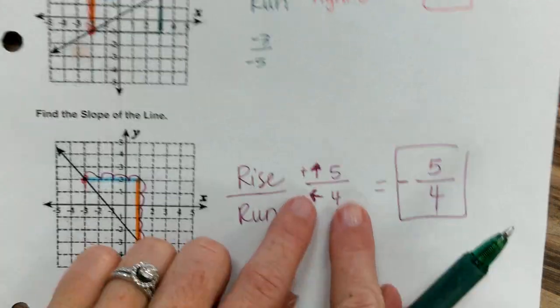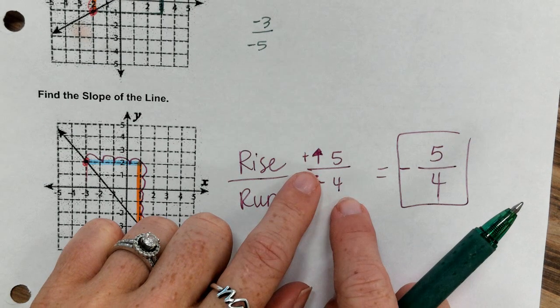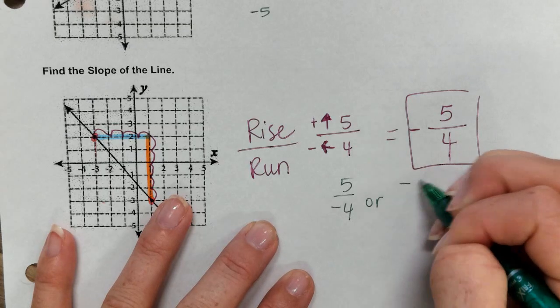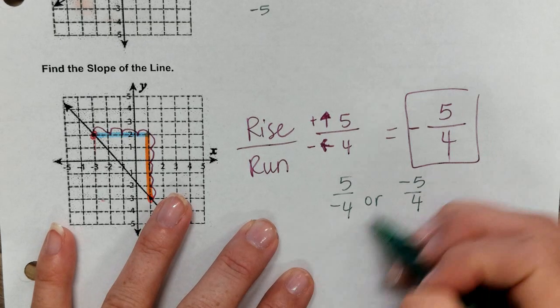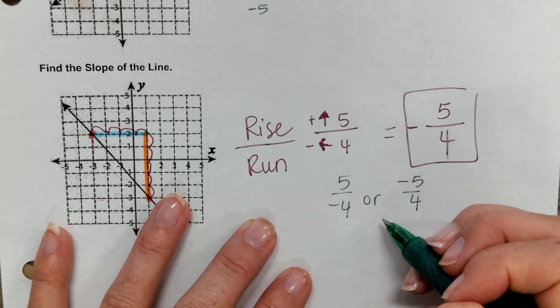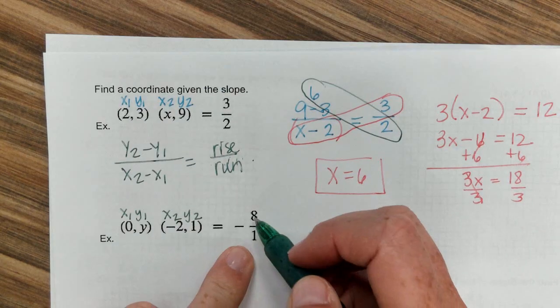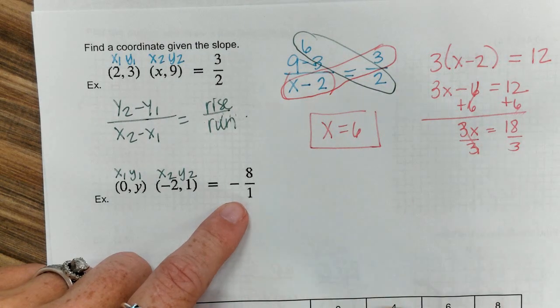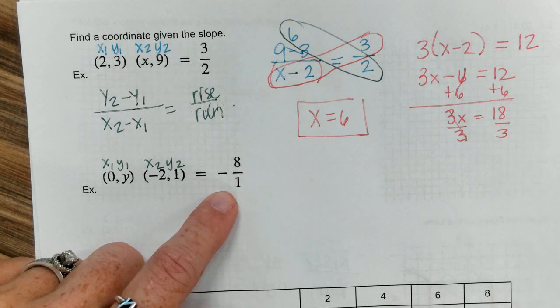Do y'all remember what I said? Right here. It does not matter. It could be 5 over negative 4, or it could be negative 5 over 4. Both of these answers are the same thing. So you have to pick where you want the negative to go. So where do y'all want it to go? Anybody? With the 8.